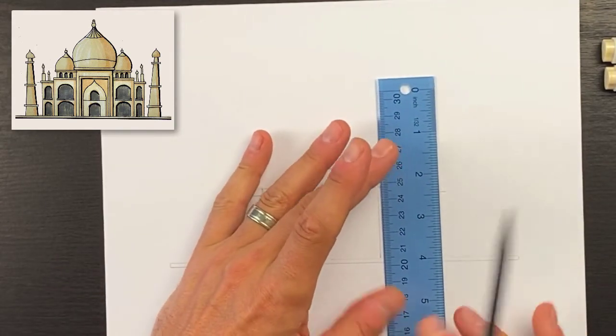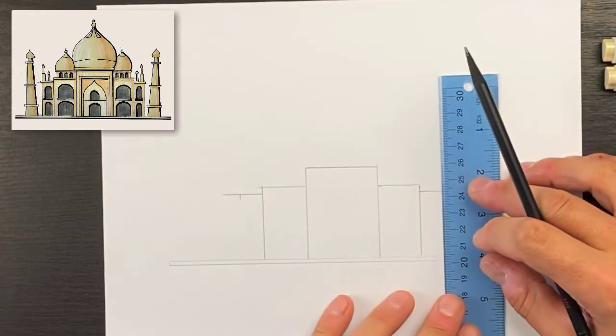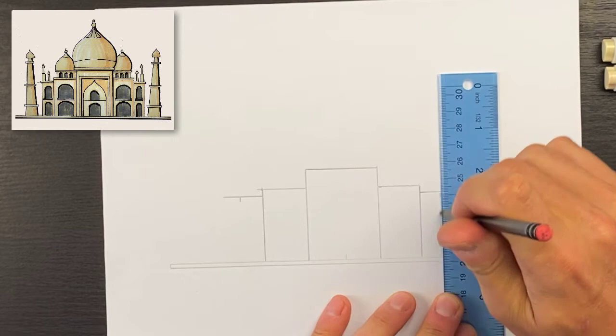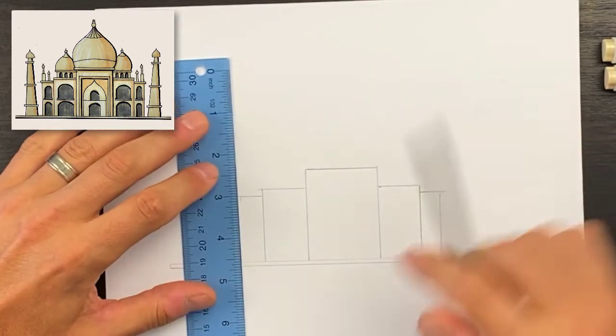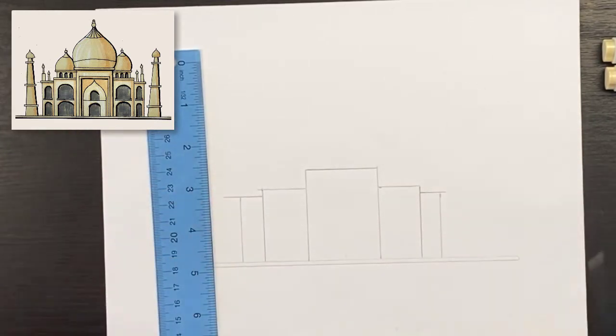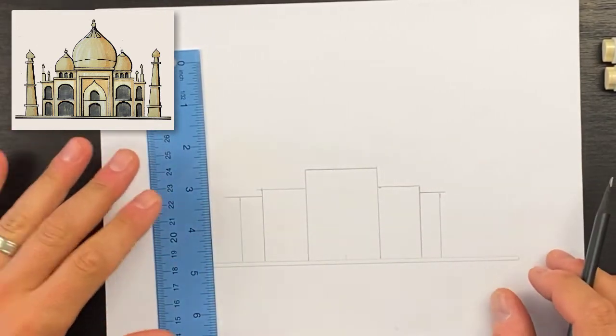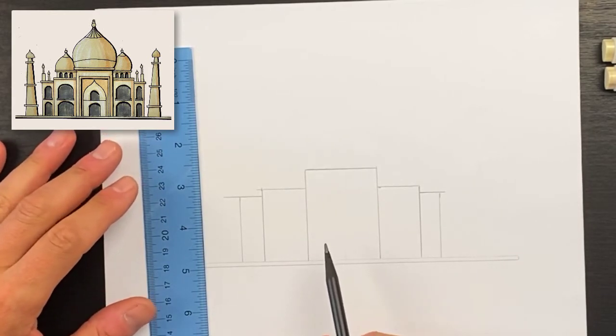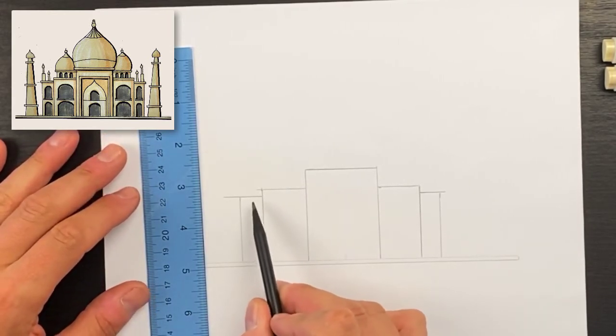And then I'll draw a vertical line on both sides, just like that. All right, now we have our base form structure here. Okay, the next step, let's add some caps on top of this building here.